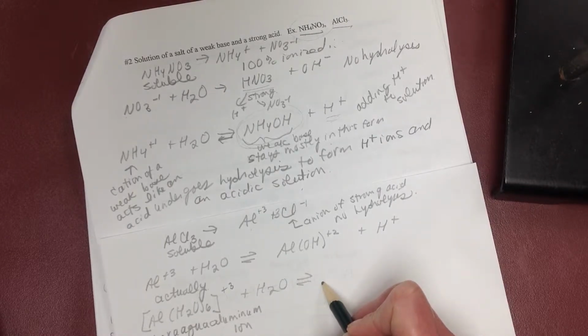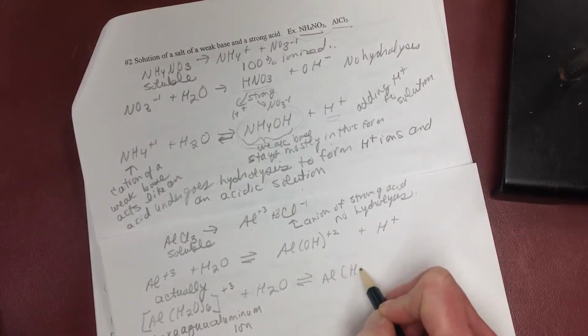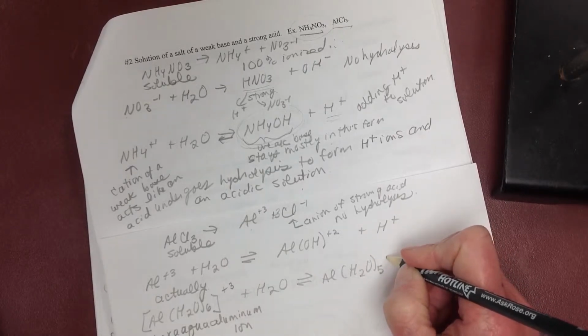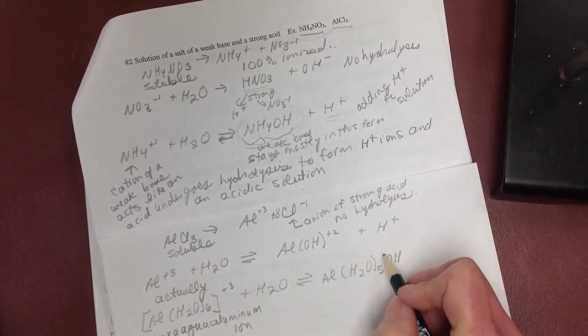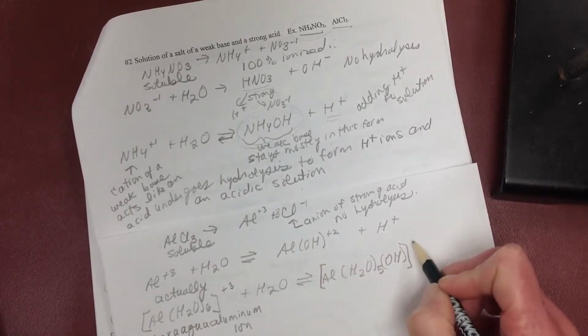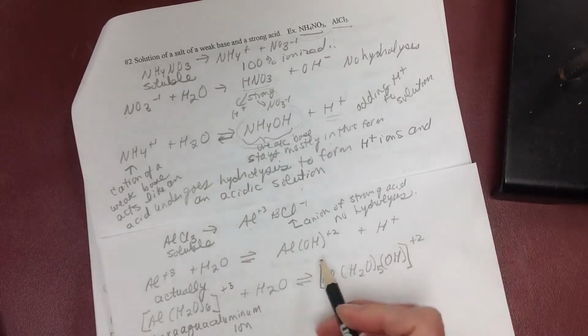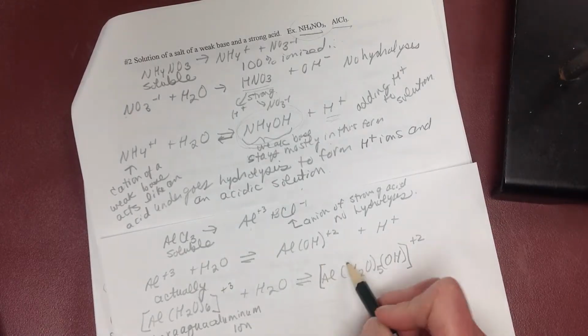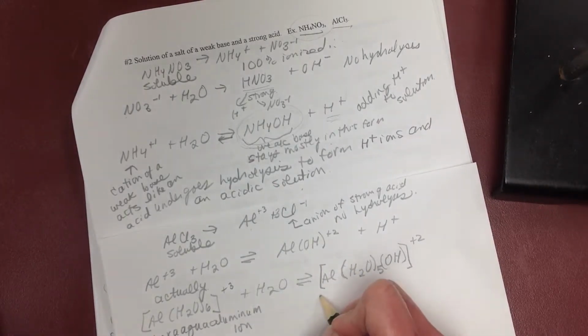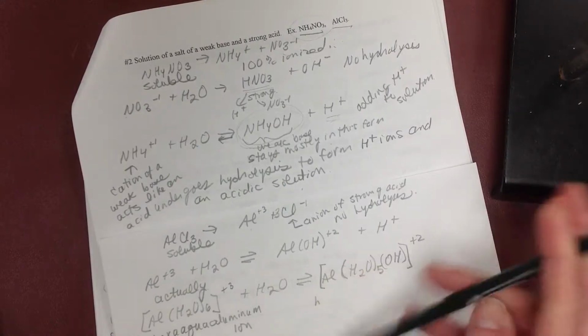Anybody want to try it? You want to try it? Al(H2O)5 and OH. Okay, sometimes they put that in parentheses and sometimes they don't. Okay, and then the charge would now be +2, just like this one. It's just that you're showing all these water molecules that are around it. Might as well put the name on it. Remember what it would be?